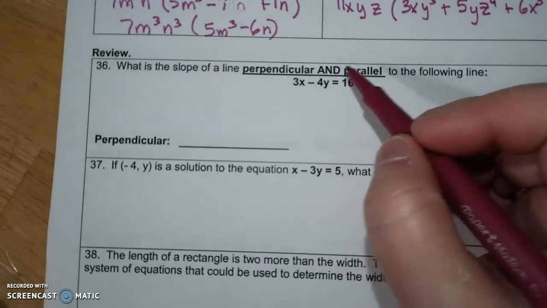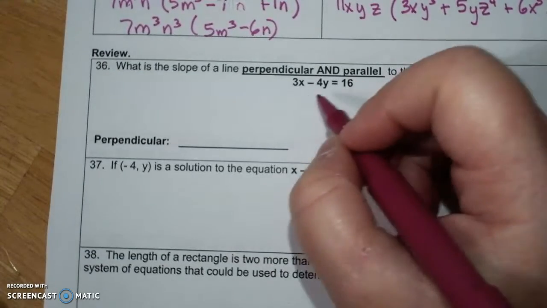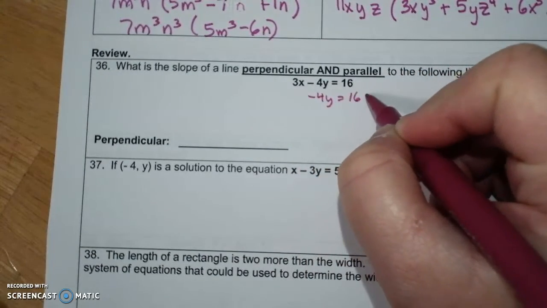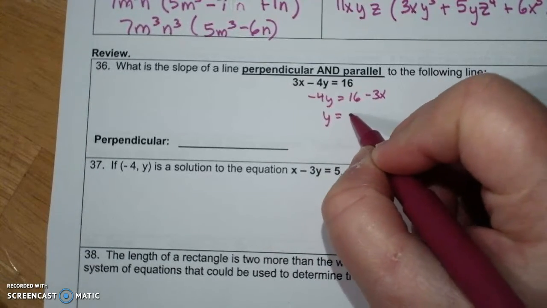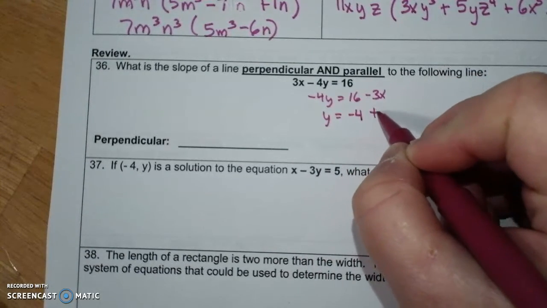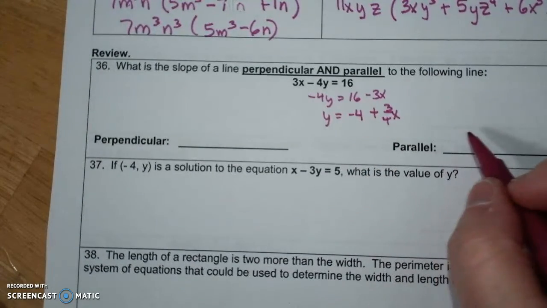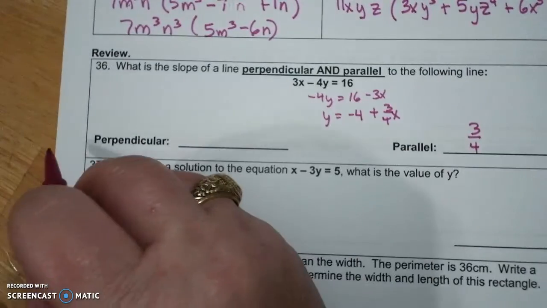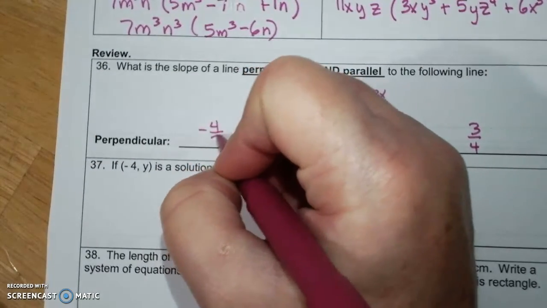What is the slope perpendicular and parallel to the following? So I need to get it in y-intercept form. Negative 4y equals 16 minus 3x. Y equals negative 4 plus 3/4 x. Parallel is the same, so 3/4. Perpendicular is flip it over and change the sign, which is -4/3.